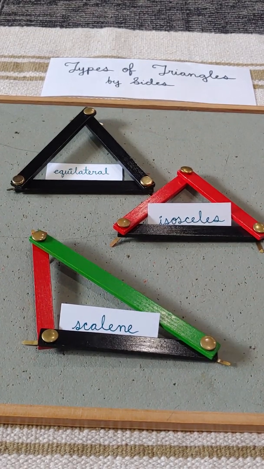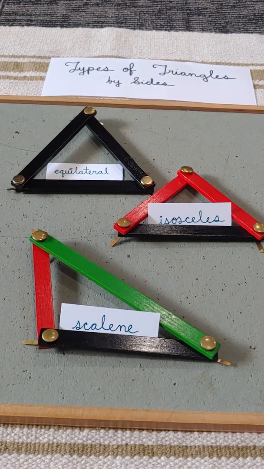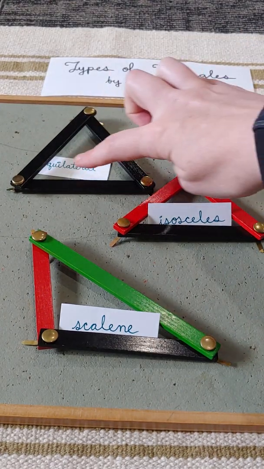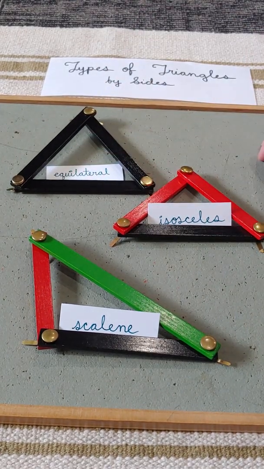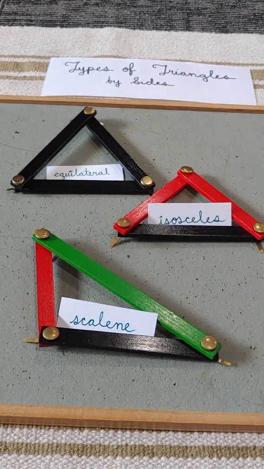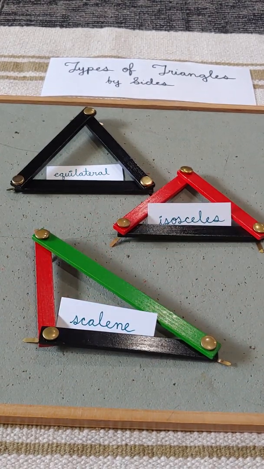And then have a parent or a sibling test you and say, run to the equilateral triangle. And you would run to this one. And then they might say, go do 3 jumping jacks in the scalene triangle. So you'd run to this one and go, jump, jump, jump. That could be a fun way to get outside and do some movement while practicing this.